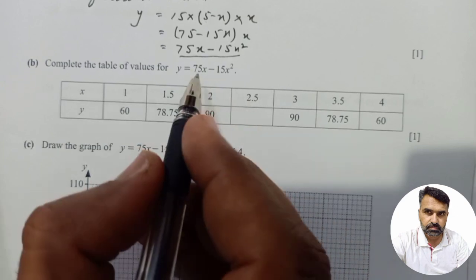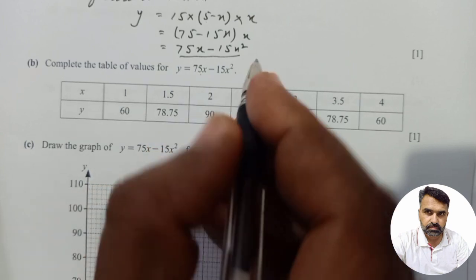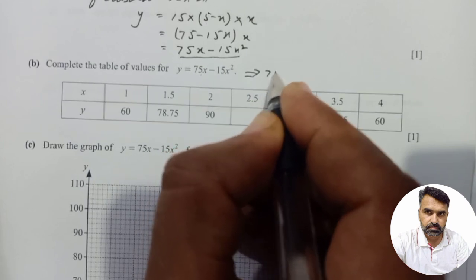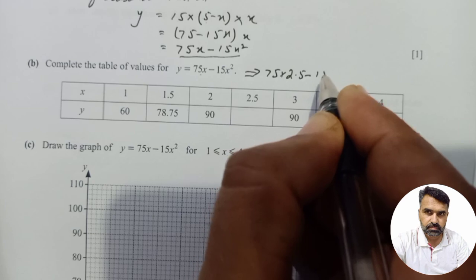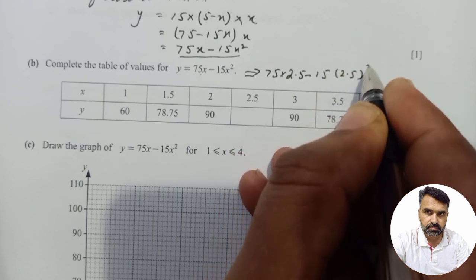and we have to find the value of y when x is 2.5. In place of x we will put 2.5. So students, it will be equal to 75 multiplied by 2.5 minus 15 into 2.5 square.